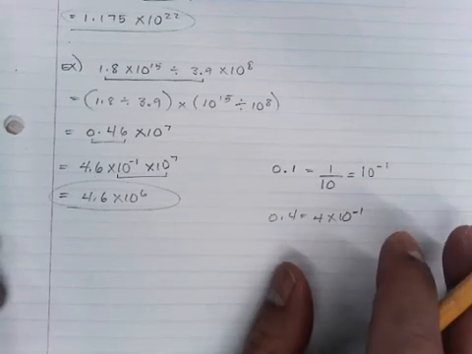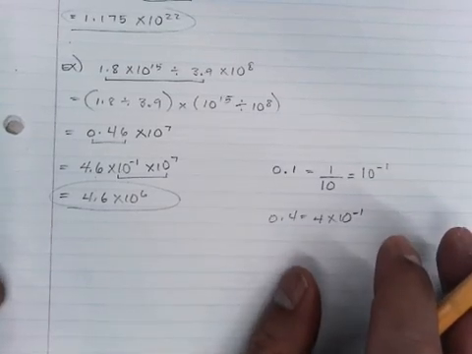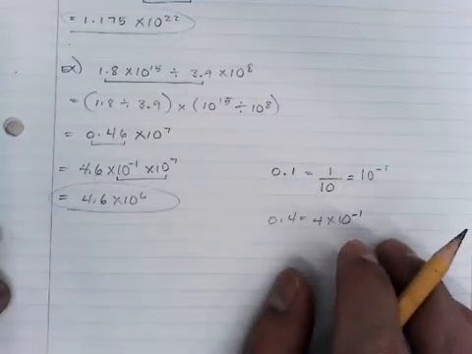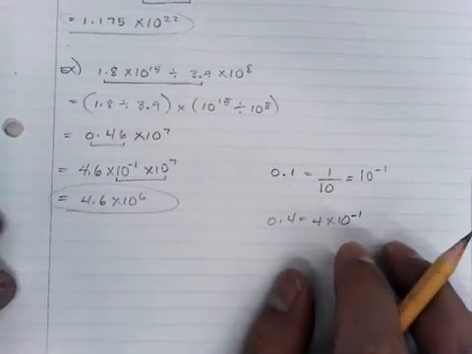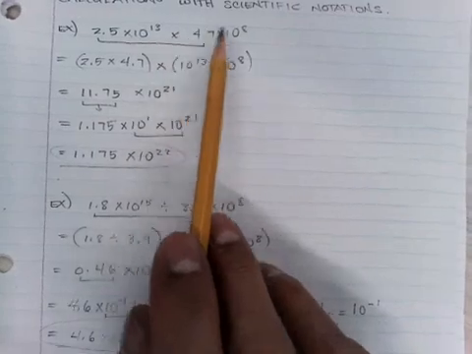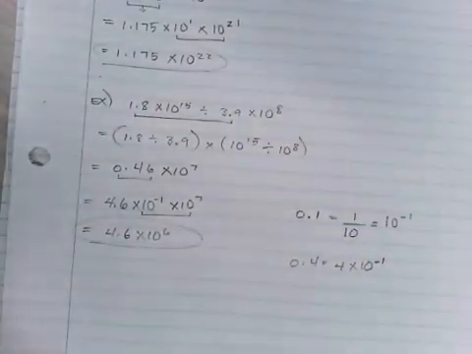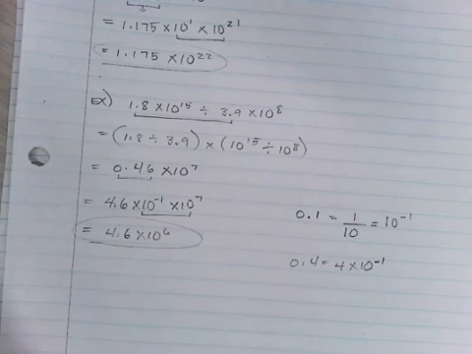That's it for the big numbers. I think in a separate video we're going to do the multiplying and dividing of really small numbers, scientific notation of really small numbers. So that's for the big numbers. Hopefully, we'll see you for the viewing of the really small numbers.